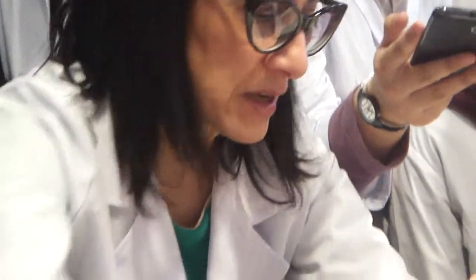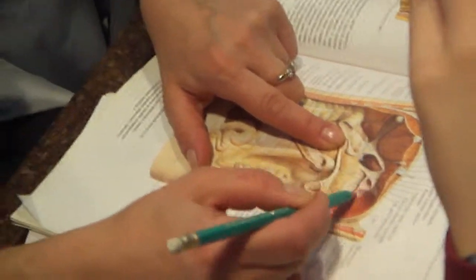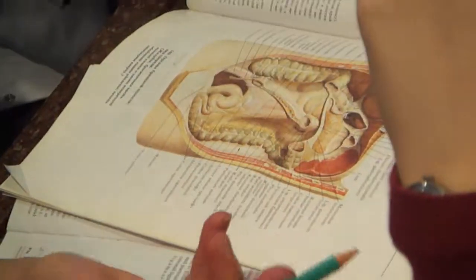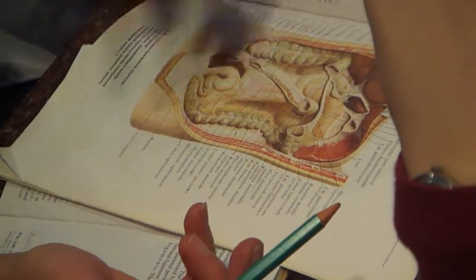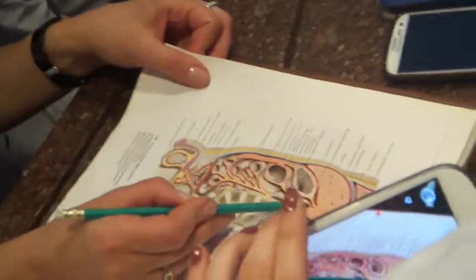The stomach has been removed here from the cardiac and pyloric orifice. And behind you can see some space of the peritoneum, which is called the omental bursa.